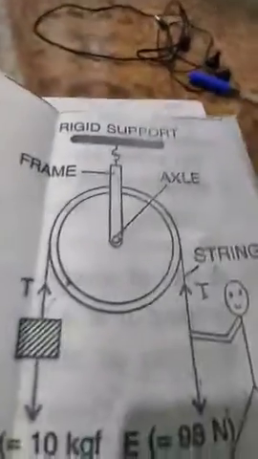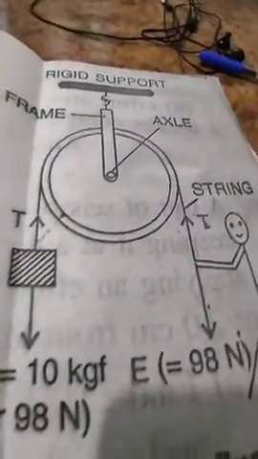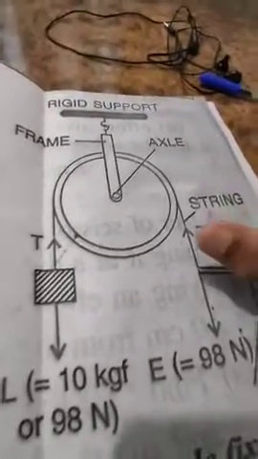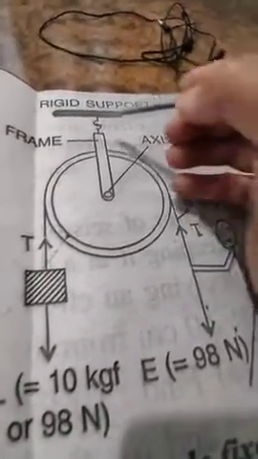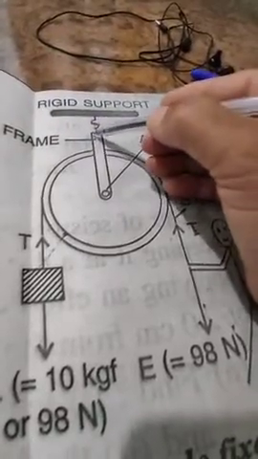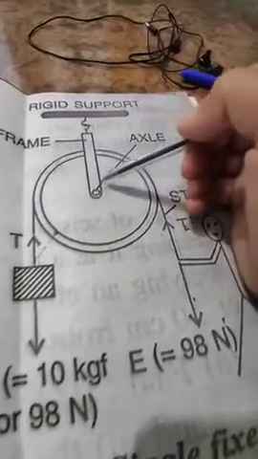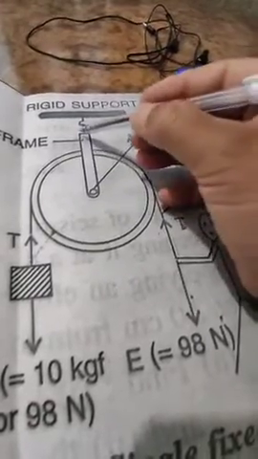Now I will show you one diagram. Just see, this is a diagram of a single fixed pulley. Any pulley, first of all, consists of a frame, which is made of iron.